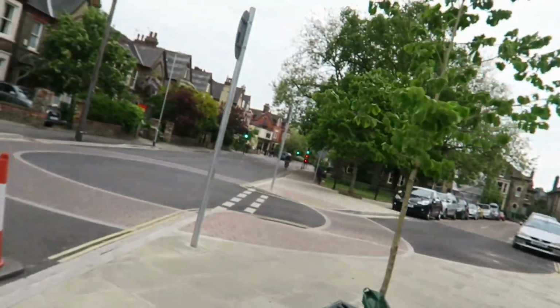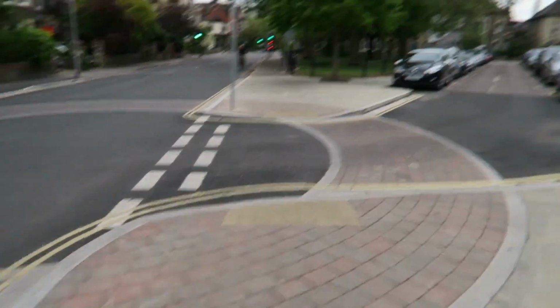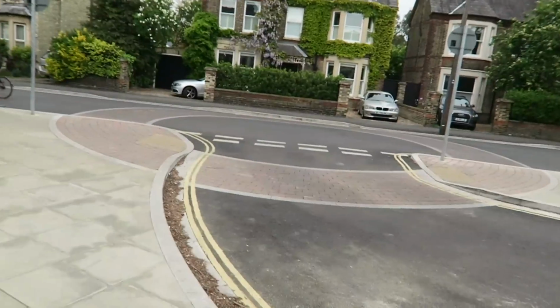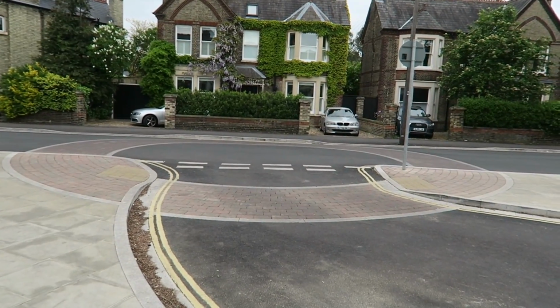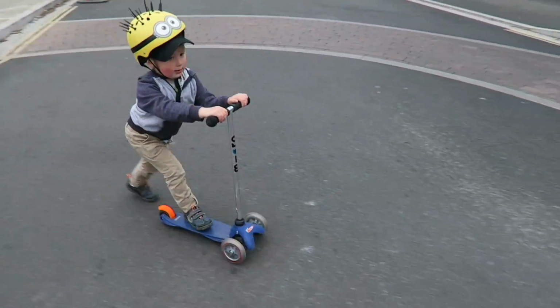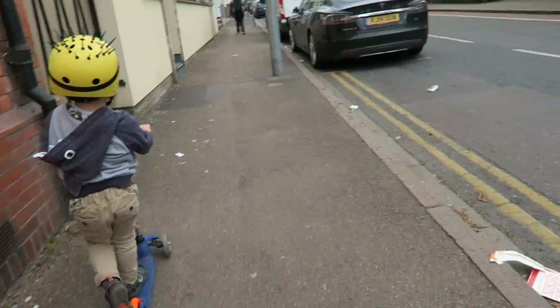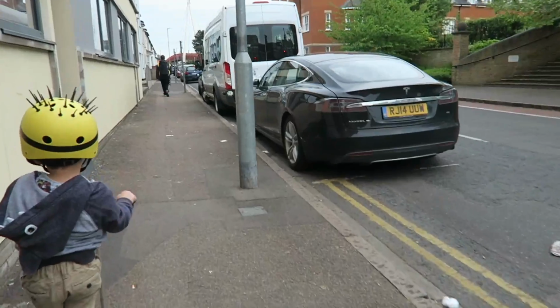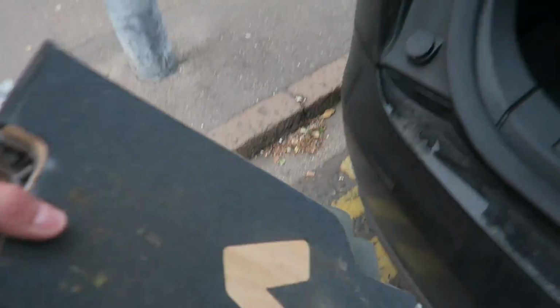Oh, this is that fake roundabout they put in. I remember hearing about this on the news. Crazy idea. Supposed to slow down traffic by confusing them. Just cross right over here, okay? Right, straight across the crazy non-existent roundabout. And it's off home. Well, that was fun.